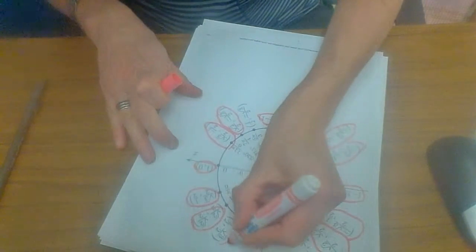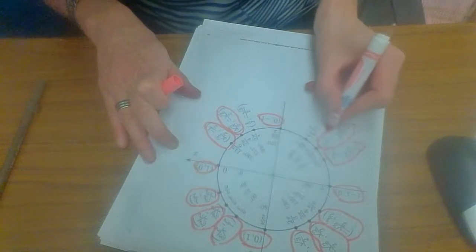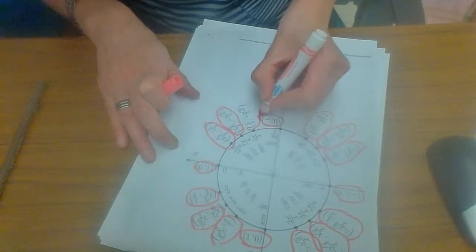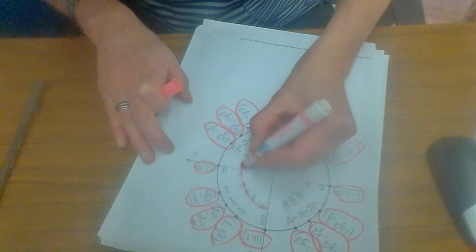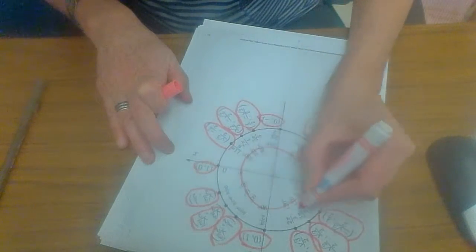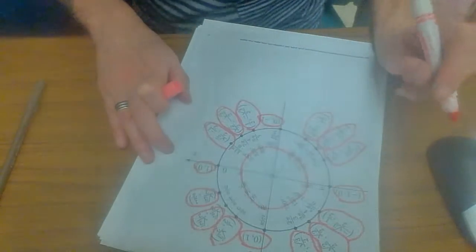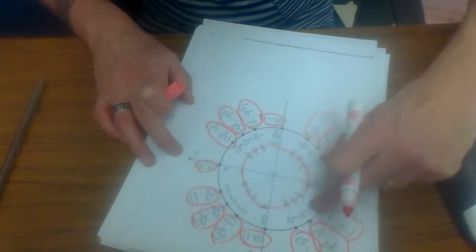So now I've figured out I've got all these coordinates. All my coordinates are done, and I know them and I understand where they came from. All my degree measures are done, starting at 0, going counterclockwise. Okay, the one thing that you don't understand yet is these measures.